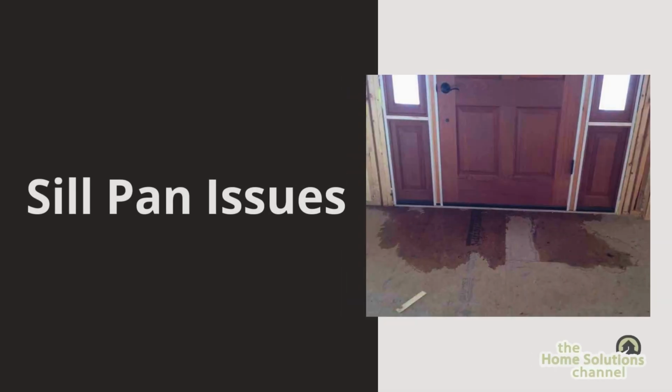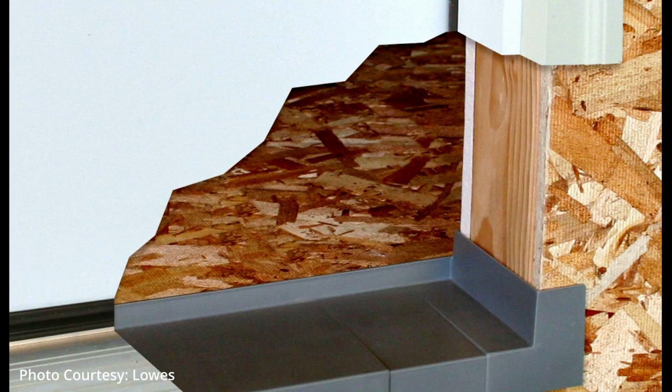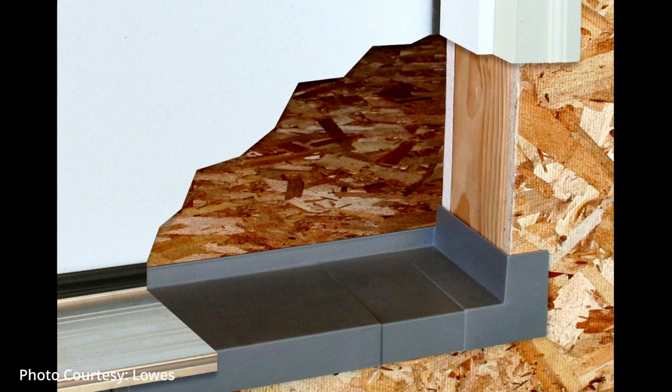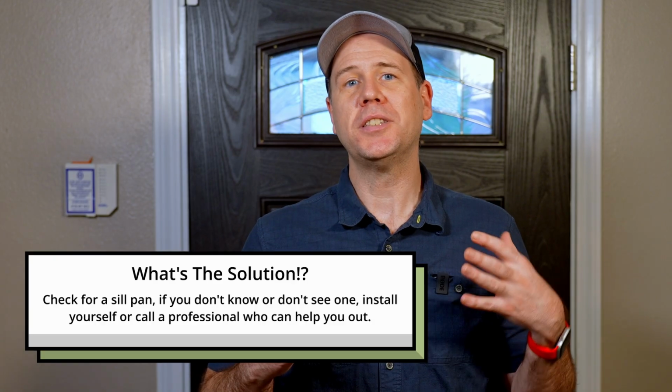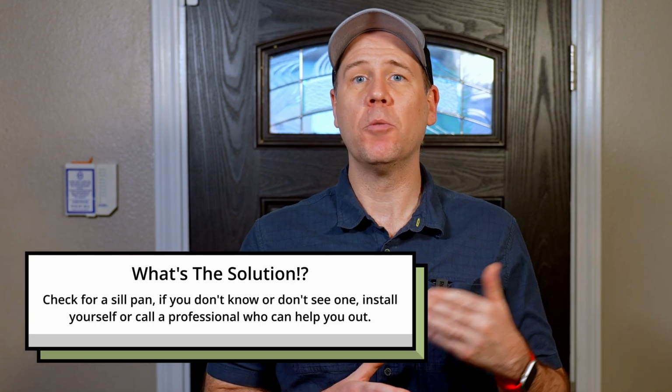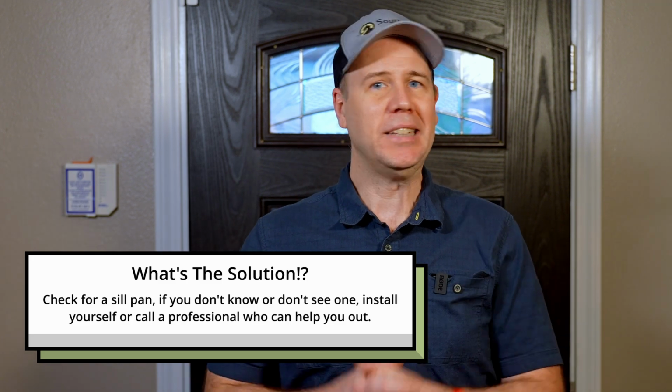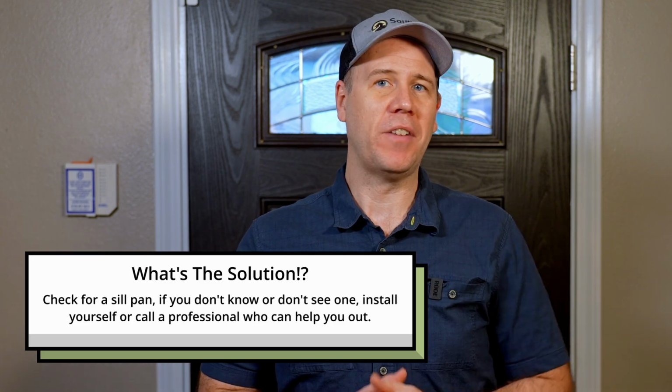Cause number 4, a missing or improperly installed sill pan. This hidden component sits beneath the threshold and directs water away from your door. Without it, water can pool and cause damage. The solution for this is to check and see if you have a sill pan installed under the threshold of your door. If you don't, easy fix, get that taken care of or call a professional to get that knocked out for you.